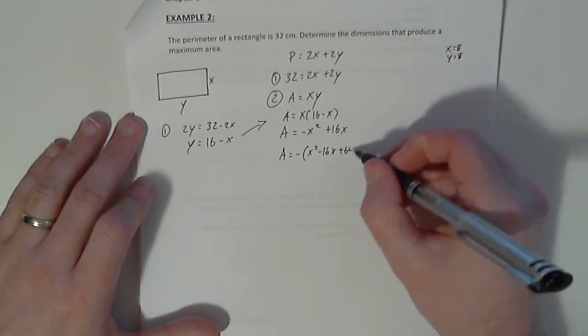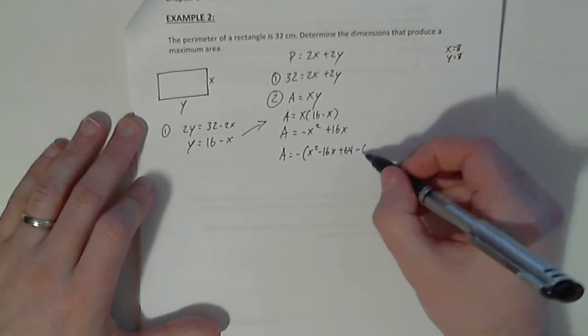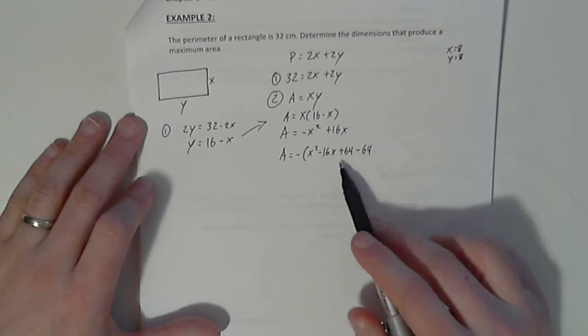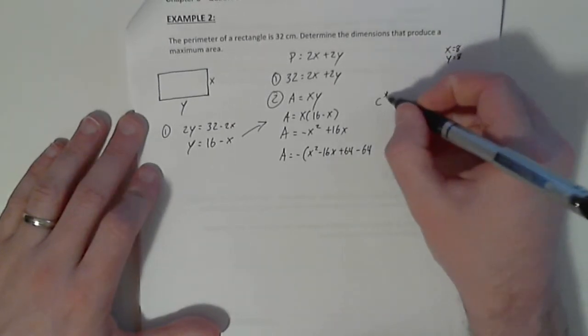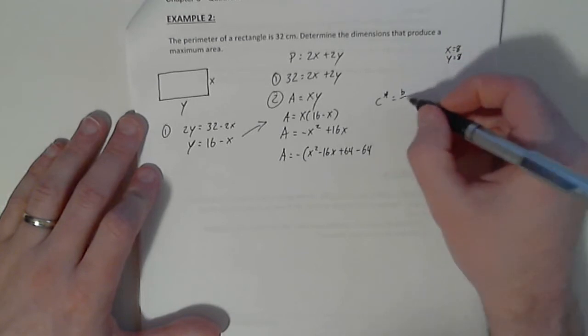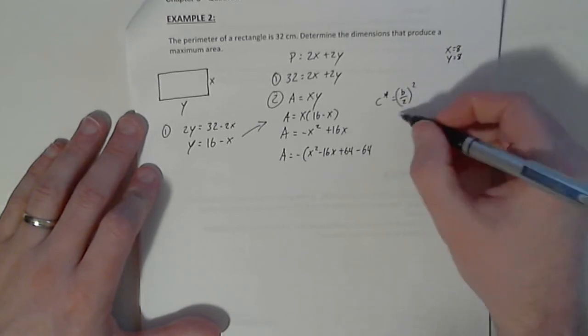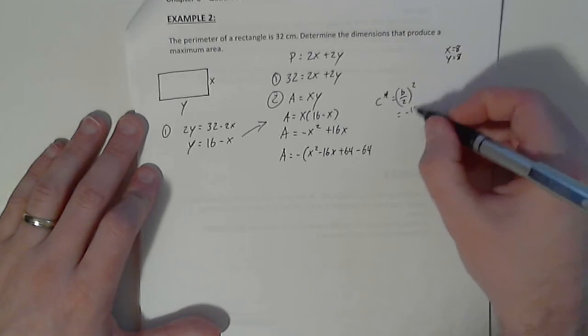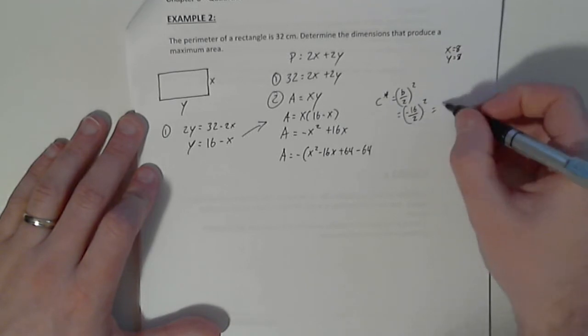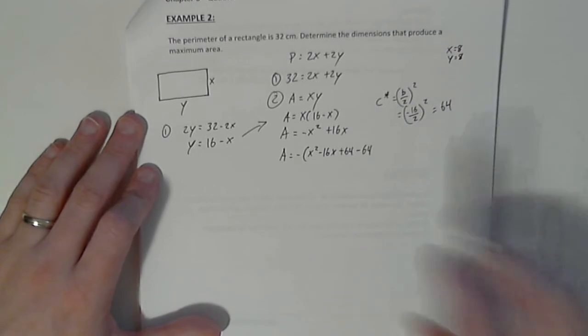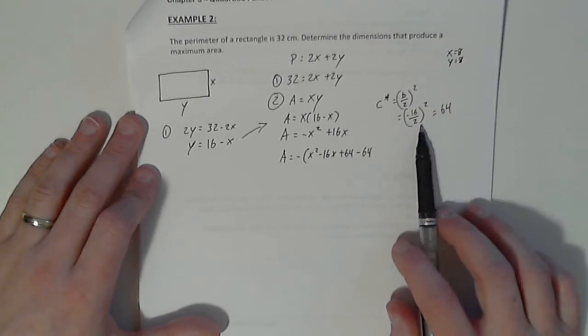Plus 64 minus 64. I don't mind, in fact I probably encourage you to always write that step out. So say c star is equal to b over 2 squared, which is equal to negative 16 over 2 squared, which is equal to 64.